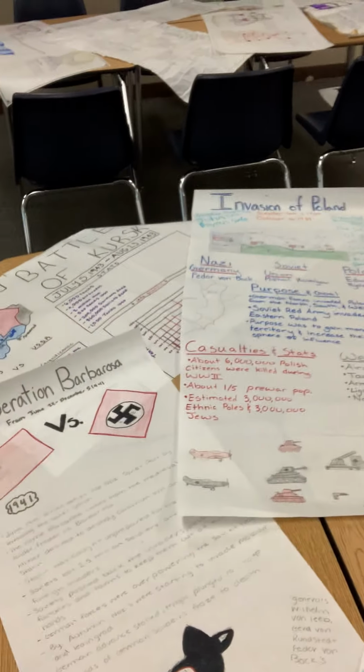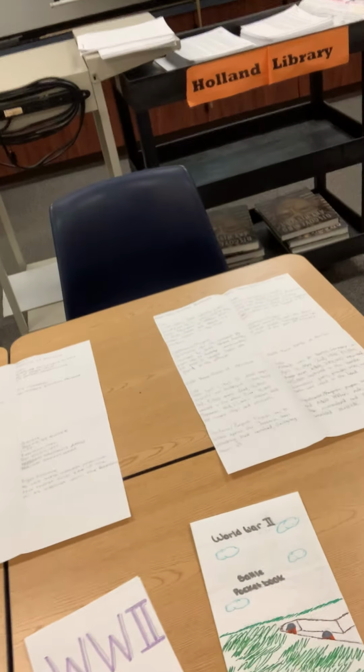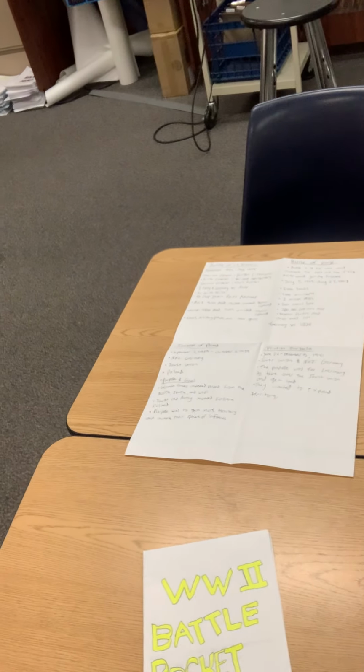We didn't take a ton of time to go through the battles, because we really looked at how World War II impacted people. But in response to looking at various battles, they made battle pocketbooks. This was a great way to summarize what they did in groups and to see how the war progressed through battles.